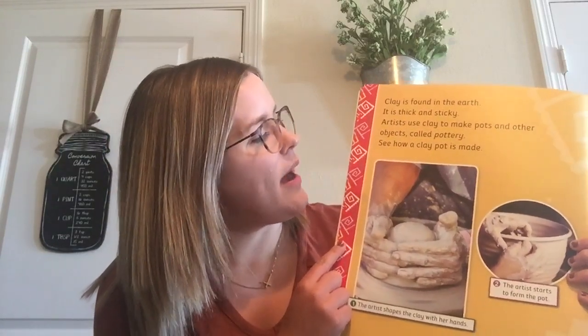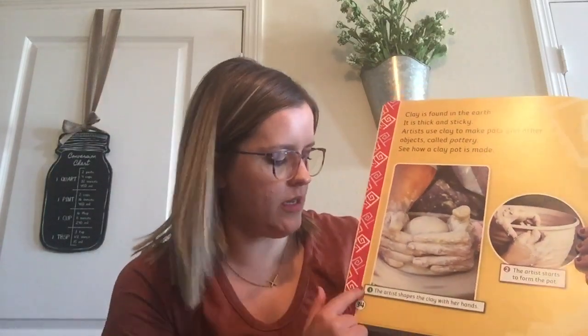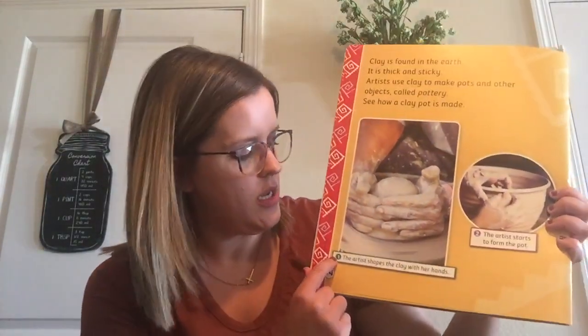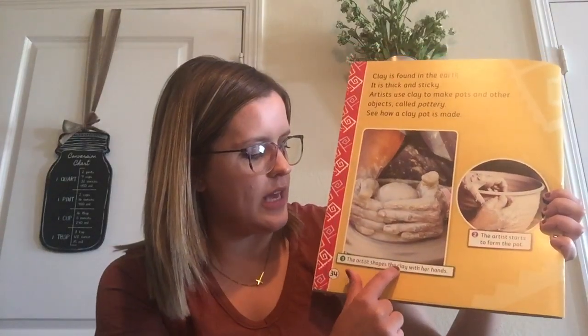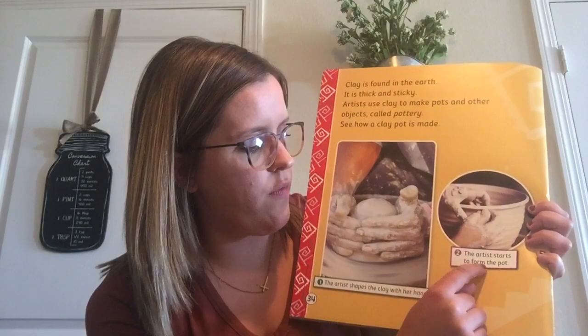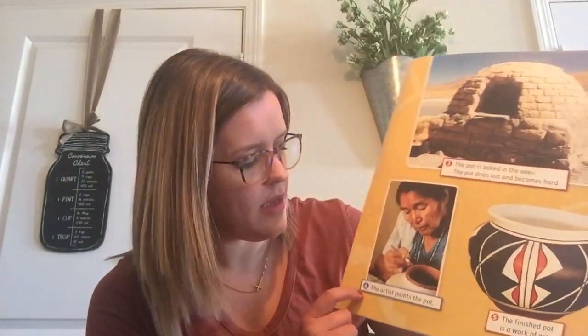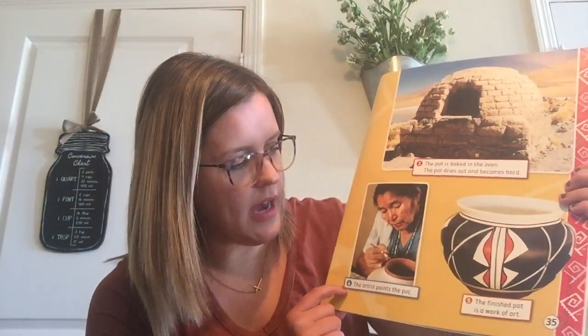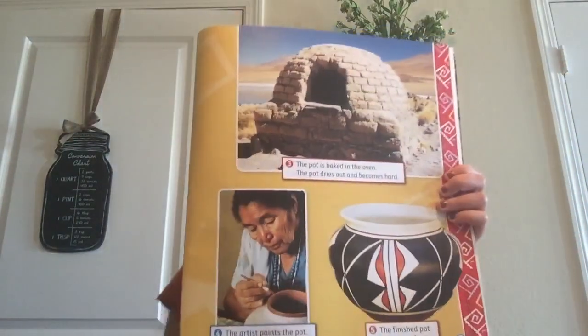See how a clay pot is made. Here we have some captions. Here we have number 1, so we'll read this one first. The artist shapes the clay with her hands. Number 2, the artist starts to form the pot. 3, the pot is baked in the oven. This is like a big oven that they kind of bake their pottery in. The pot dries out and becomes hard. The artist paints the pot. The finished pot is a work of art.